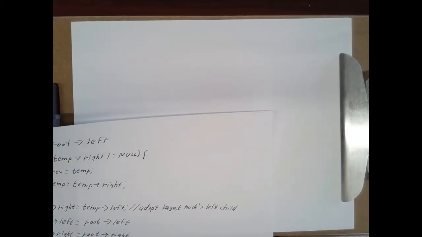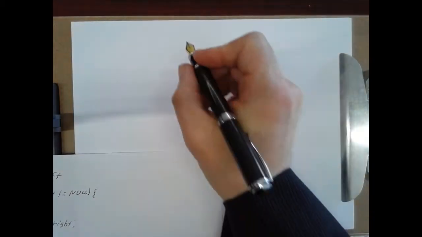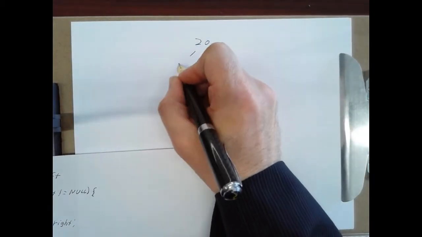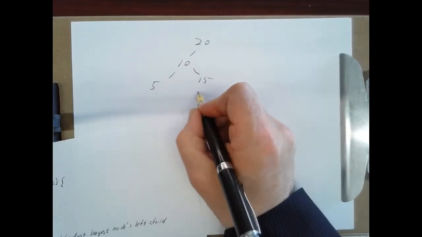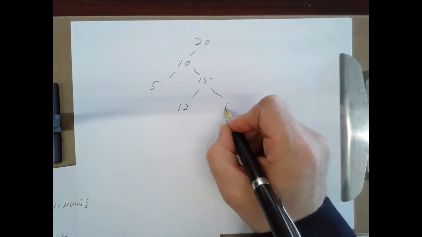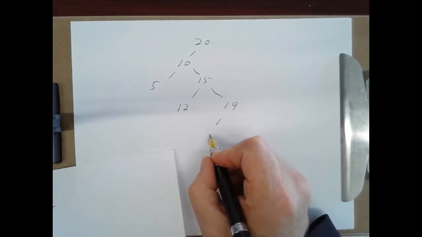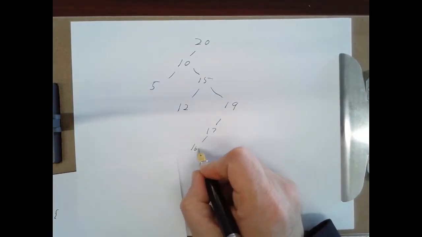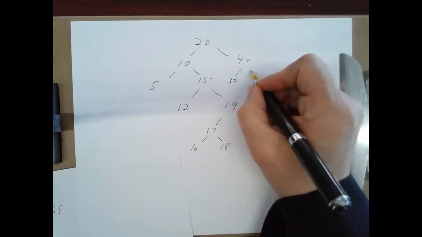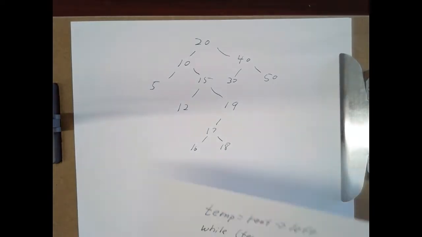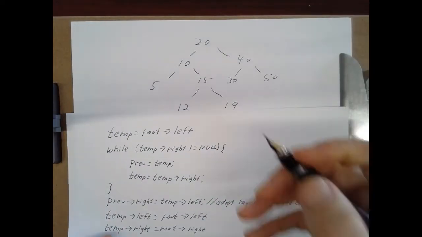So let's do that more carefully. And let's just throw some things over here to make sure we don't lose them. So here's our root.